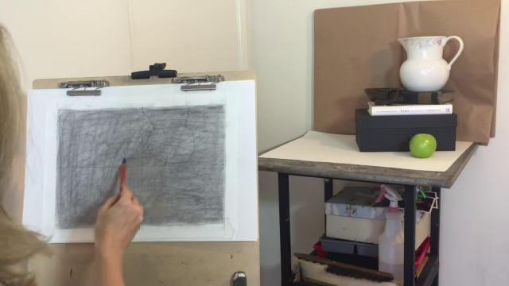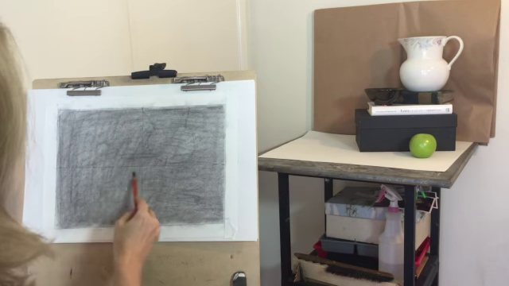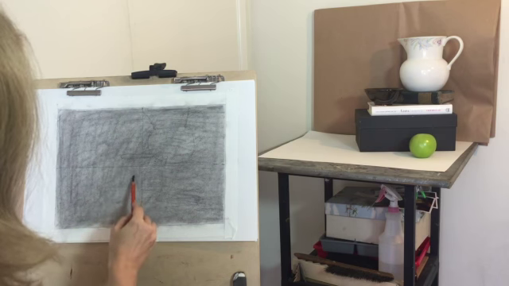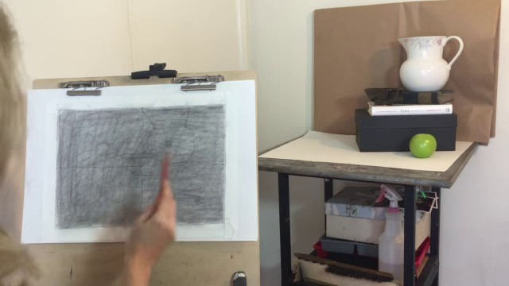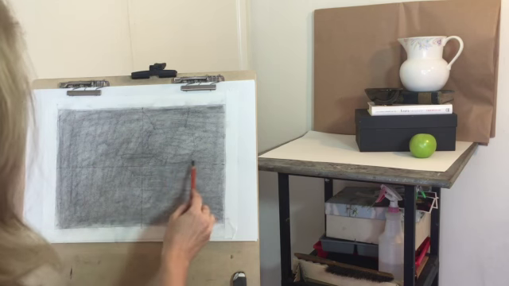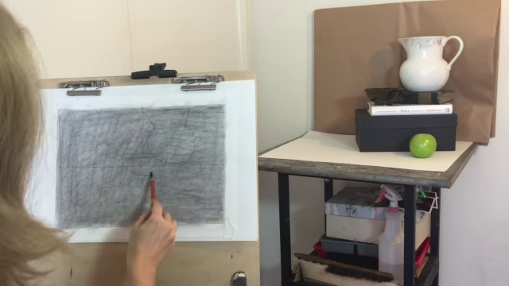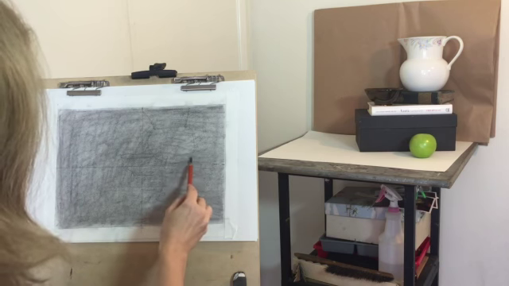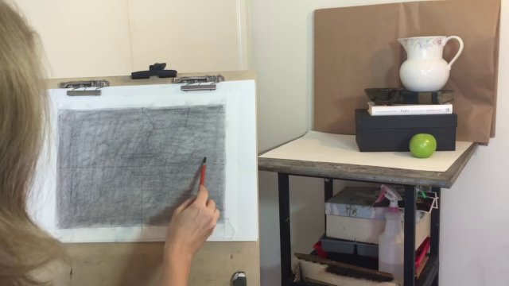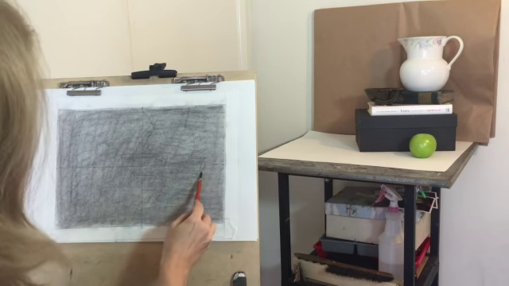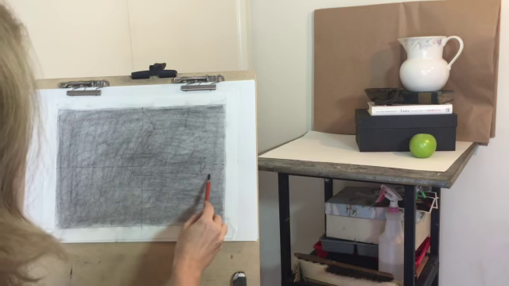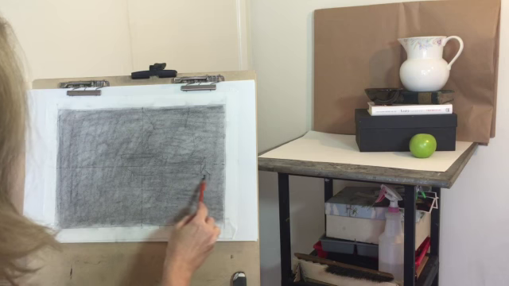But a gesture drawing is a light, loose drawing just to help give you placement of things on the page. And so I don't know how well you can see it because I am going lightly. And I'm looking at eye level again. I'm looking at the directions of the corners, how much I can see of the tops of the books.